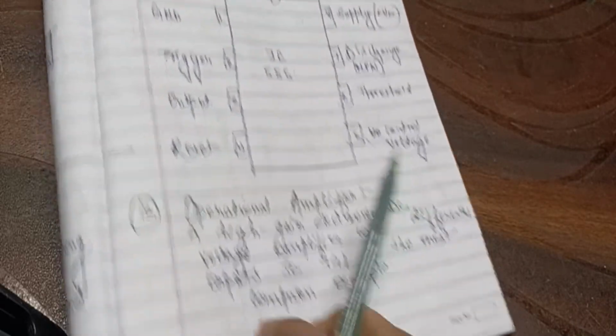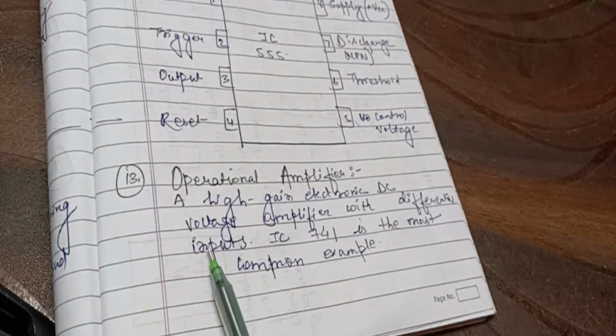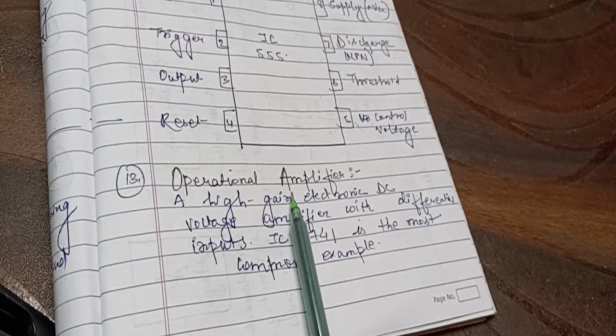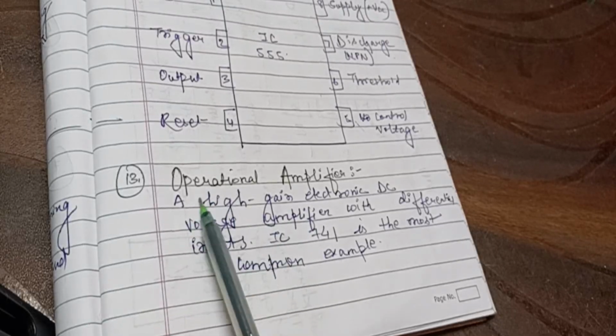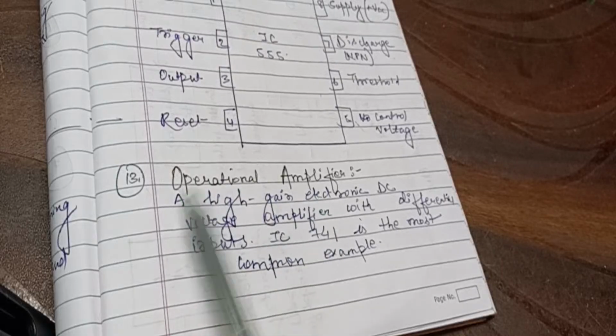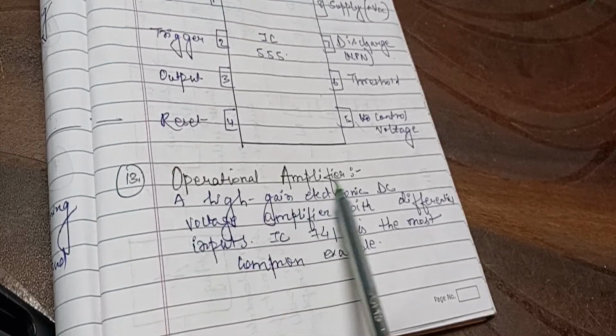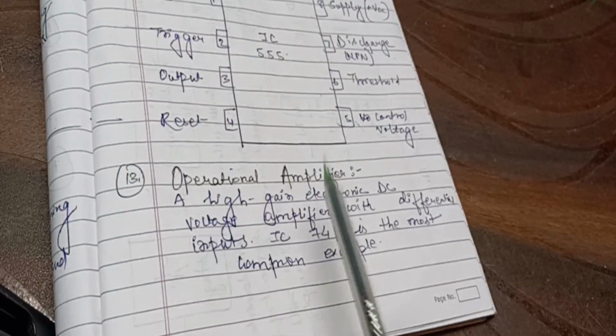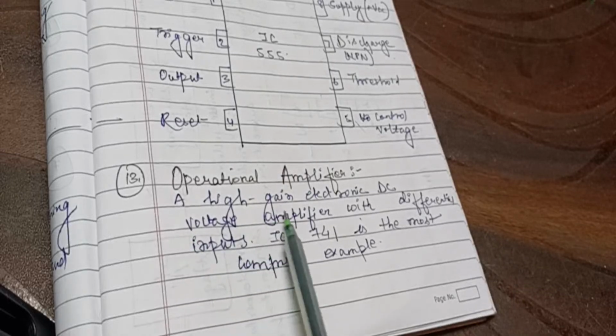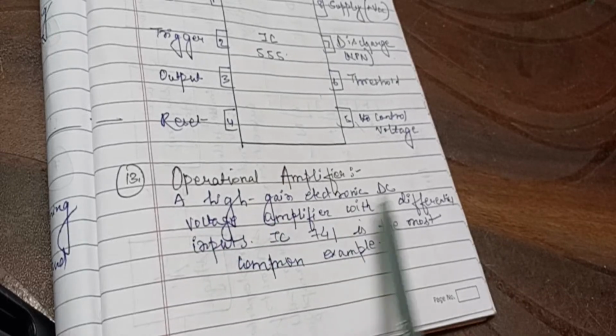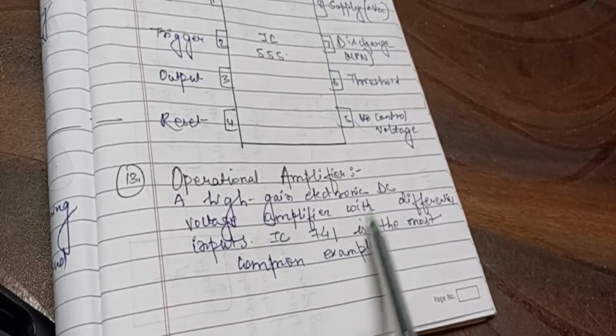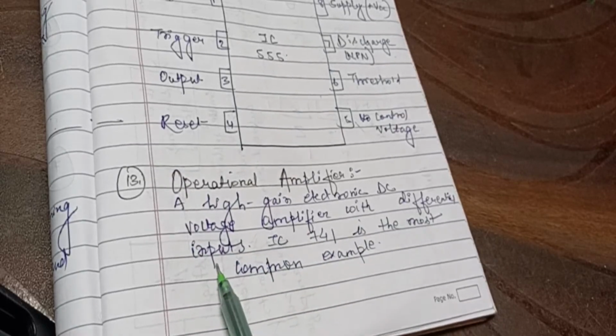Next question that can be asked is, what is an operational amplifier? In short we also say op amp. An op amp is a high gain electronic DC voltage amplifier with differential input.